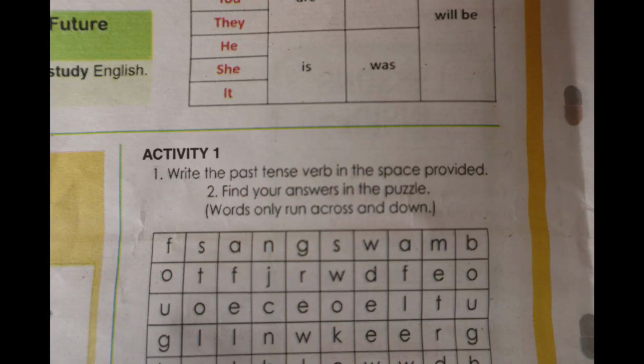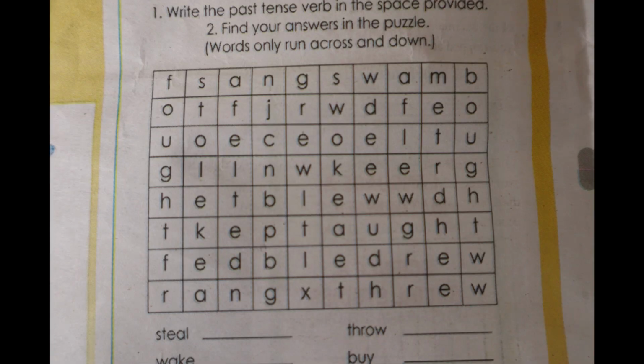Now for our activity. Activity 1. Write the past tense in the spaces provided. 2. Find your answers in the puzzle. Words only run across and down. So we don't have any words that are going diagonal, sloping or slanting. So here we have steal. So the past tense would be what?